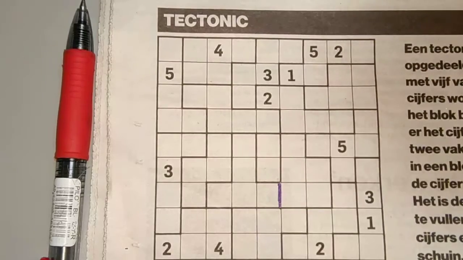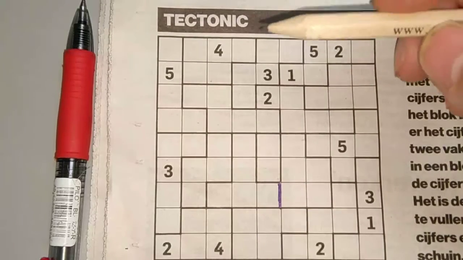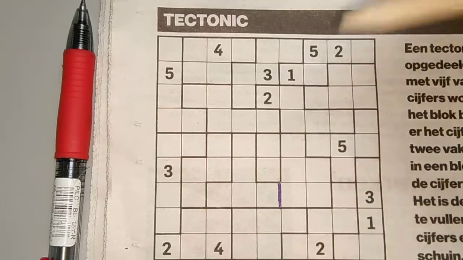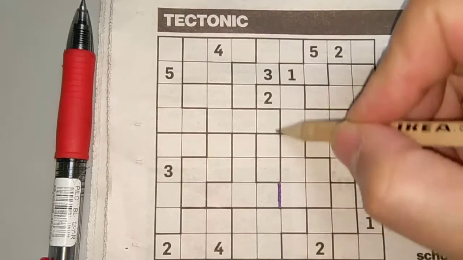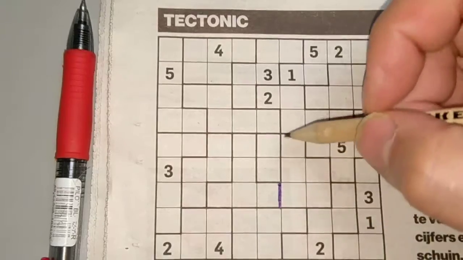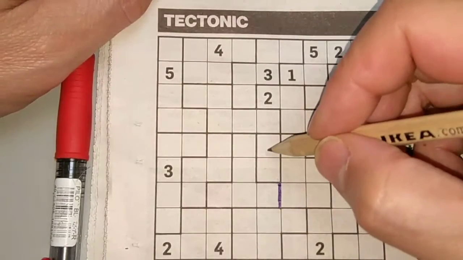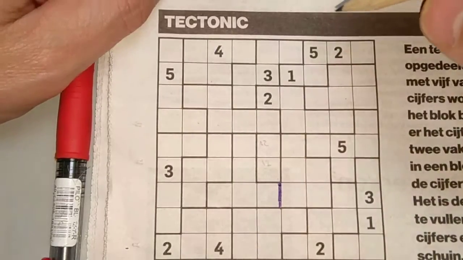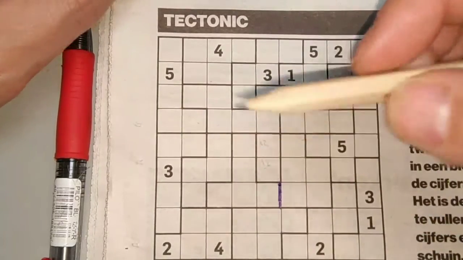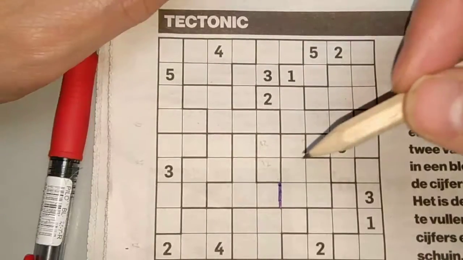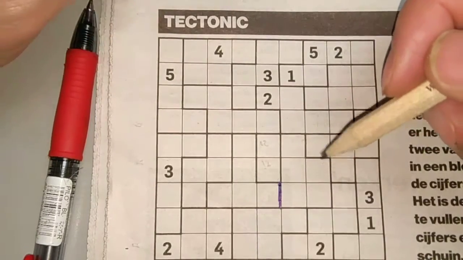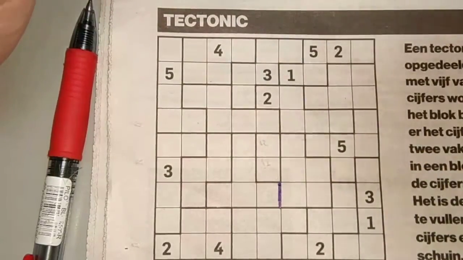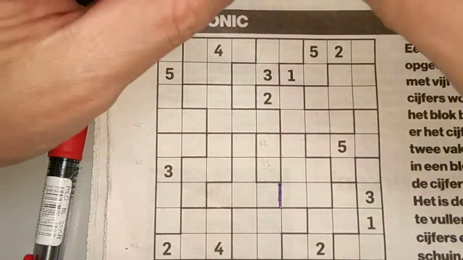Let's get started. My strategy is to find a small box, a 1 box or 2 box. I see here a 2 box, so there can only be a 1 and a 2. I use this pencil. It's easy. When I make a mistake, then I can override it with a real pencil.